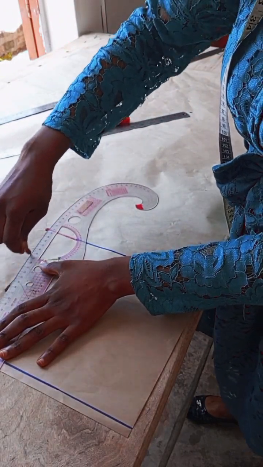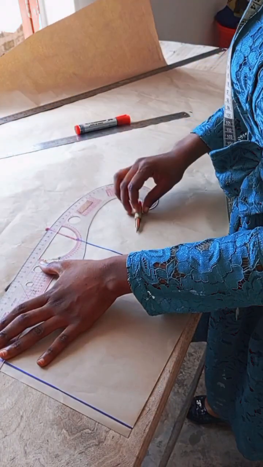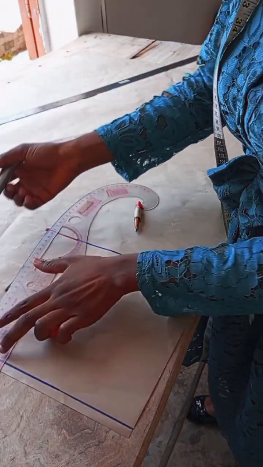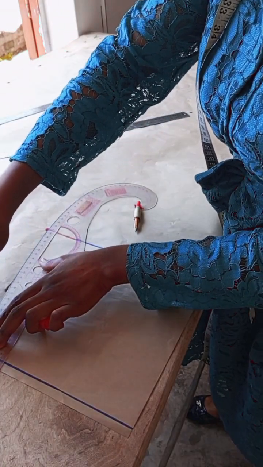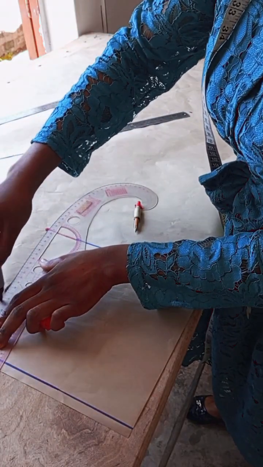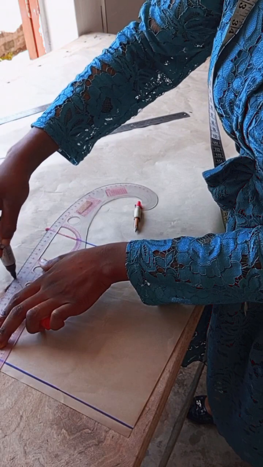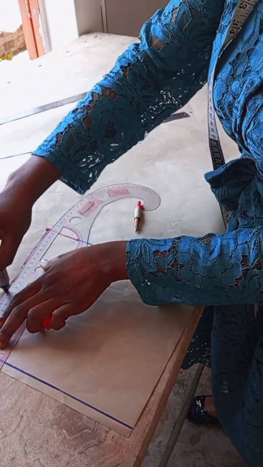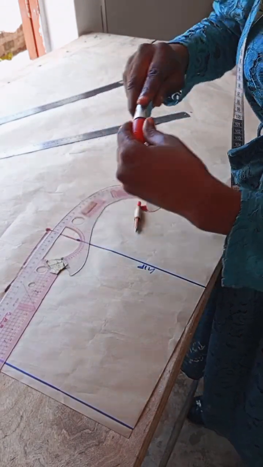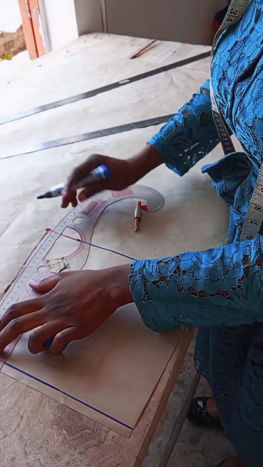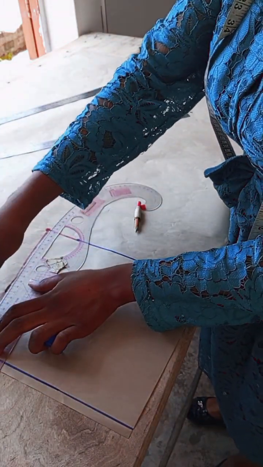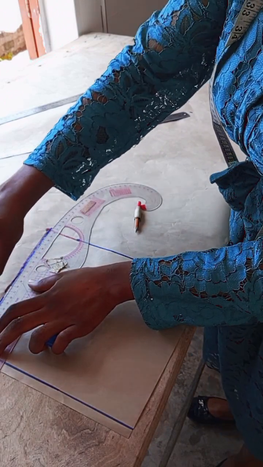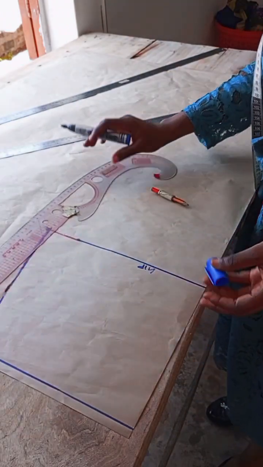All right, let me use my marker now to bring the line to make it visible. To make the line visible, I don't know why, but the markers I'm using are really not helping. They're not giving me that brightness and that glow I want on my brown paper. I couldn't get white paper from the market, so that's why I'm using brown paper. So I have to change the marker and use the blue one to see if it's going to be better. And it's actually better.